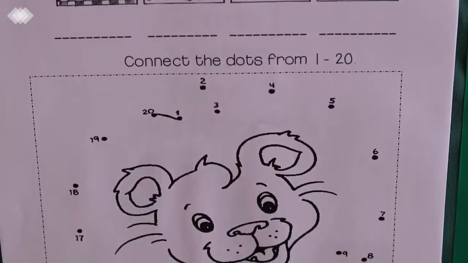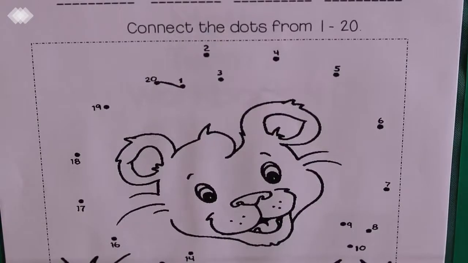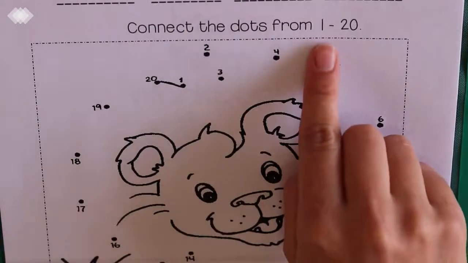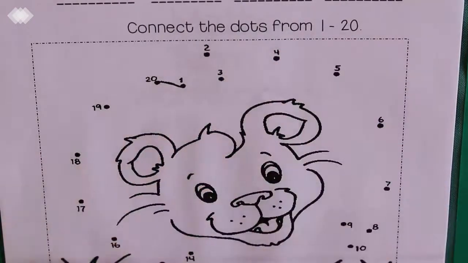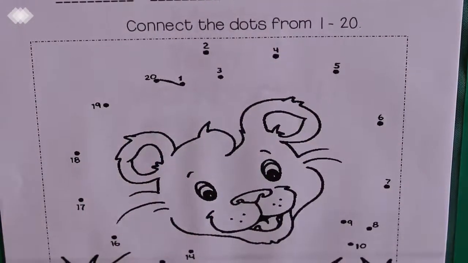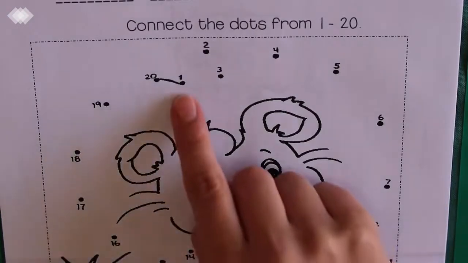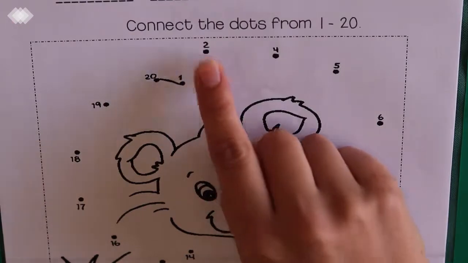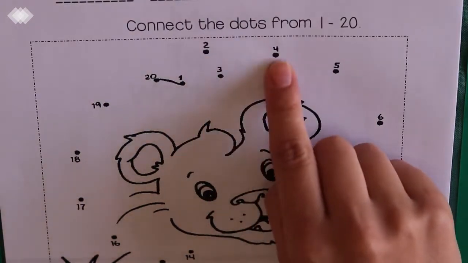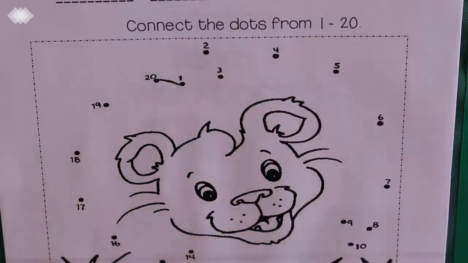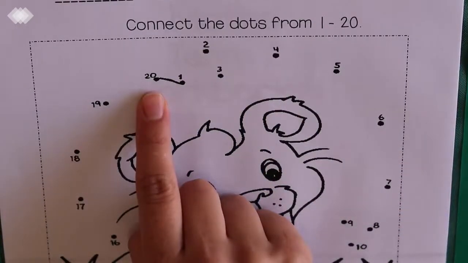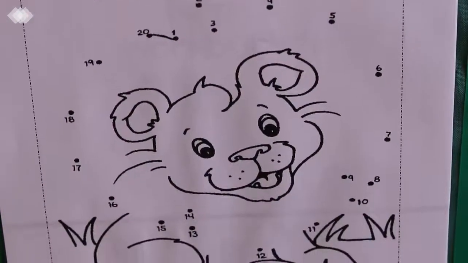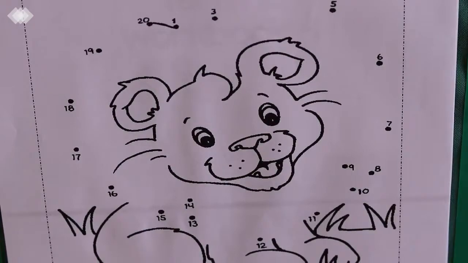Okay. There is a picture and it says connect the dots from 1 to 20. So you need to look at your picture and you need to find the number 1. Okay, and then you draw a line from number 1 to number 2 and then to number 3 and then to number 4. And you go all the way around until you end at 20. Okay. Once you've completed your picture, I want you to color it in, please.